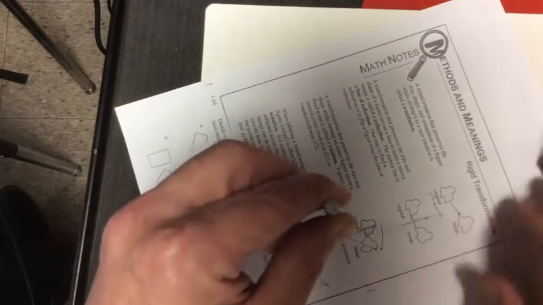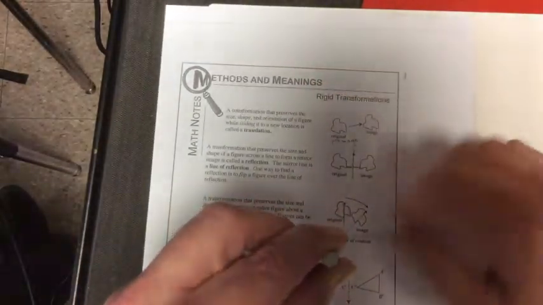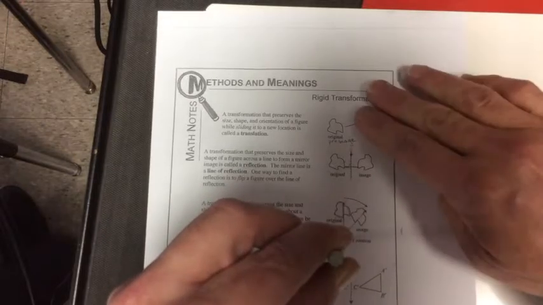The entire thing turns as you rotate the shape. So here's the top. It's always going to be the furthest distance away from the point of rotation, but that means that the shape itself is turning as you're rotating.